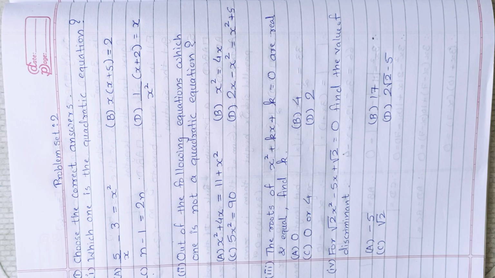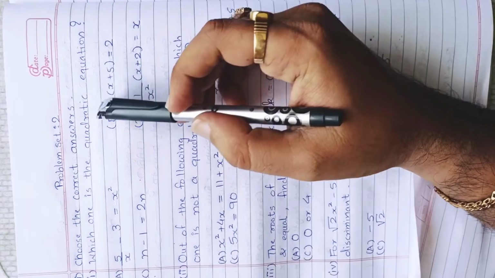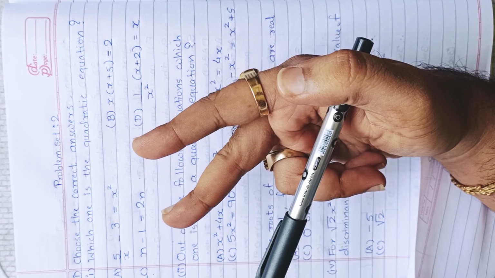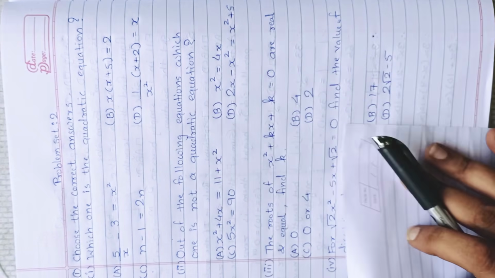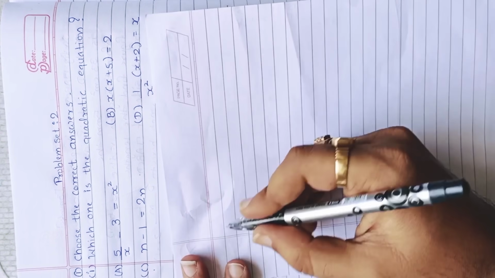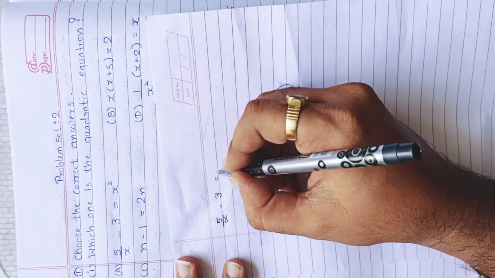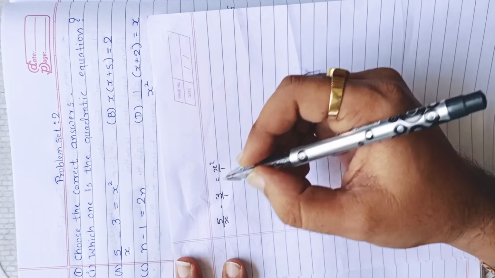Now problem set 2, choose the correct answer. Which of these is a quadratic equation? Now what do you mean by a quadratic equation? When the highest power of the variable is 2, it is said to be a quadratic equation. So let's see. The first one is 5/x minus 3 equal to x square.